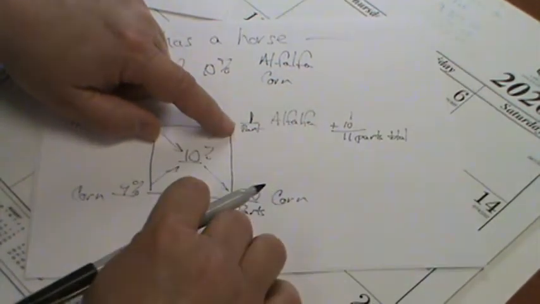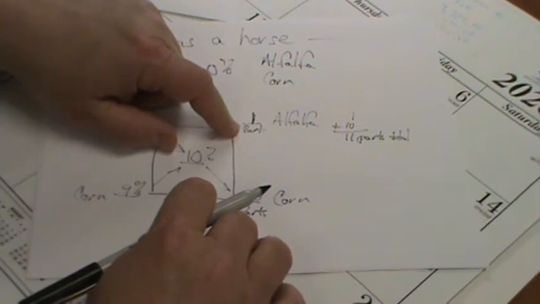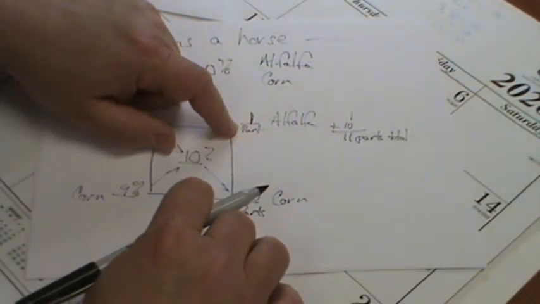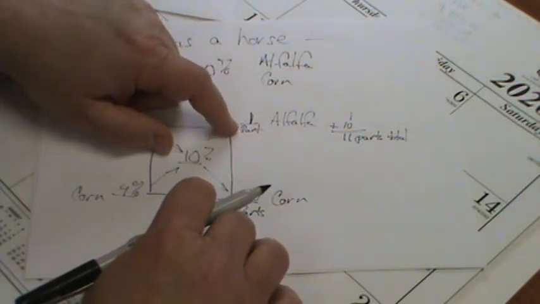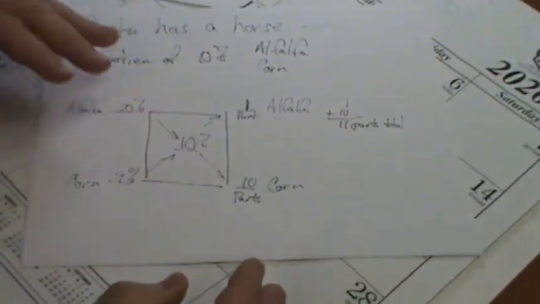Now, these parts could be pounds, could be ounces, could be grams, could be handfuls, could be coffee cans. Get the picture? Parts is parts. As long as they are equal parts, you can do this to mix a feed ration for your animals at home. Doesn't matter what the parts are.